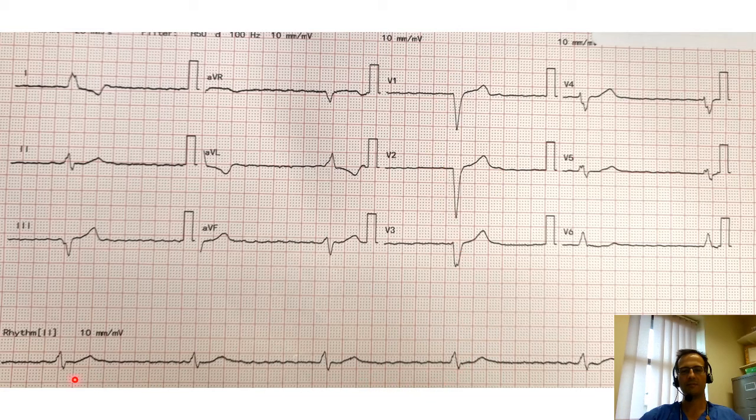The rate, we have 6 QRS complexes, rate of about 36. What's the atrial activity? Can you see that it is pretty flat, but this is fairly fine atrial fibrillation. We can't see any P waves. So is this slow AF or is this complete heart block? Remember, the rate's less than 45, certainly less than 40. We should really be thinking hard, is this complete heart block?